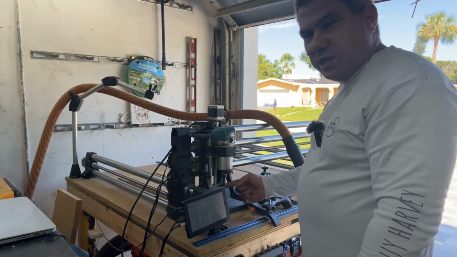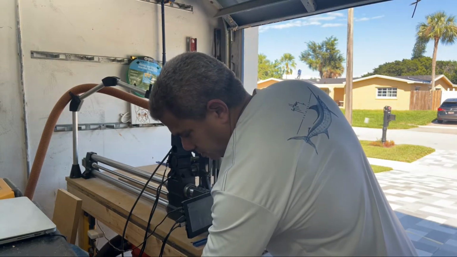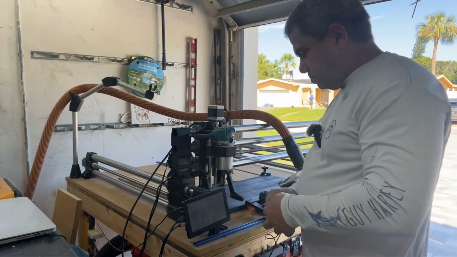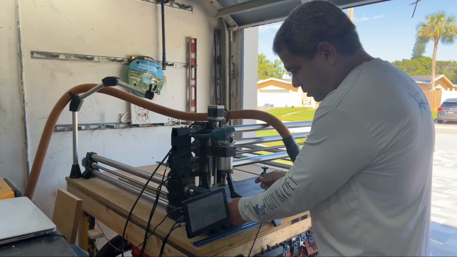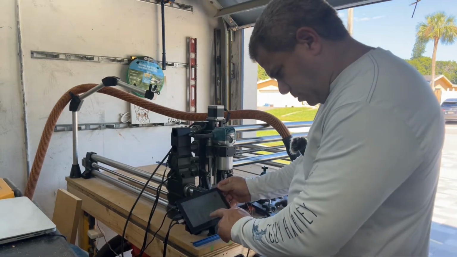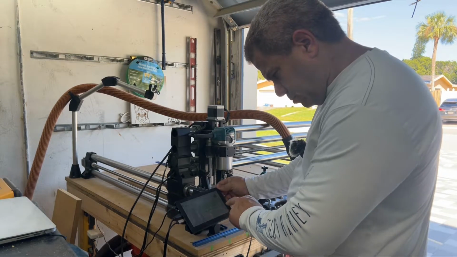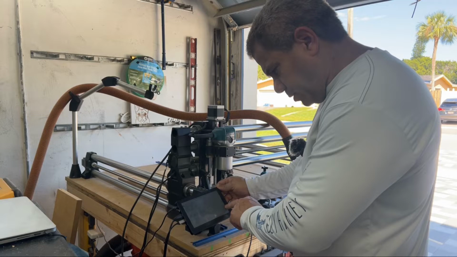I'm going to set my Z height on my machine. The way I do that is with this tool right here. We're going to put it on the edge corner of our material. We're going to ground it to our machine. I'm going to set my machine to inches instead of metric, just because I'm American.